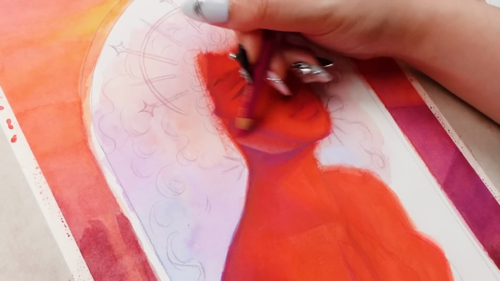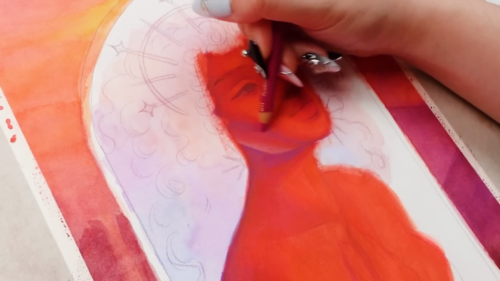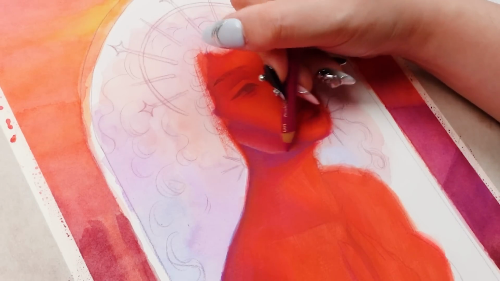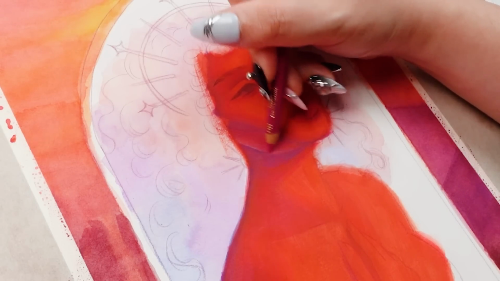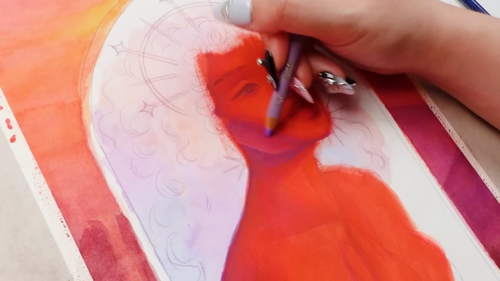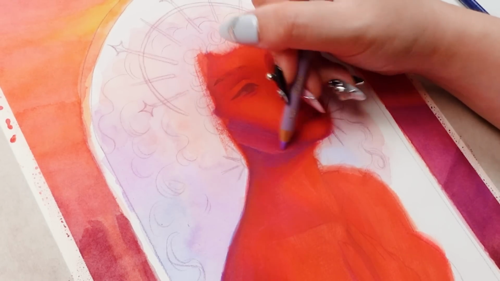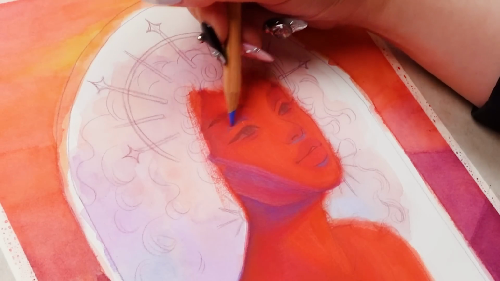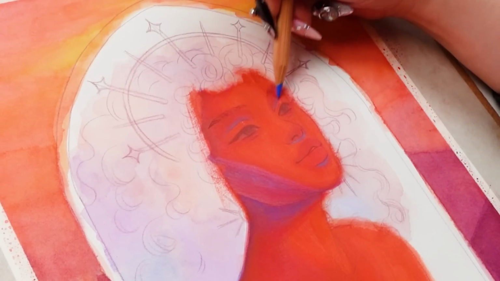So starting out again, very determined to have this blue tone for the shadows, I go back and forth between the blue for the deepest parts of the shadow areas and a magenta and a purple to meld them together into the base skin tone.